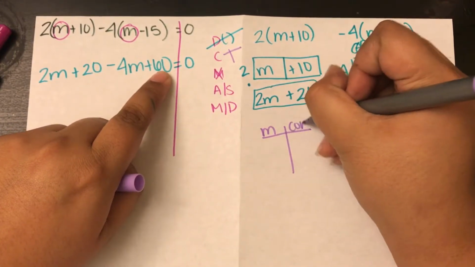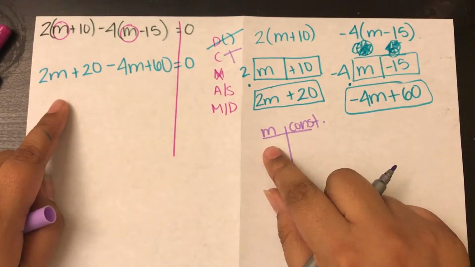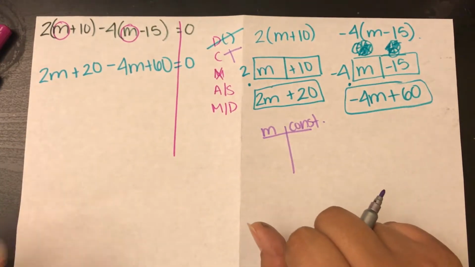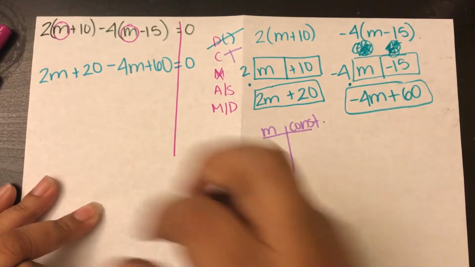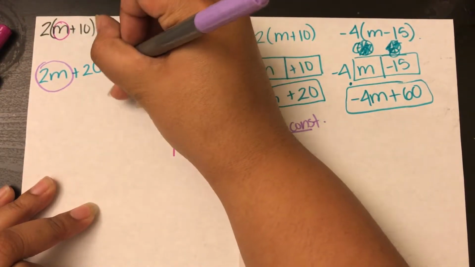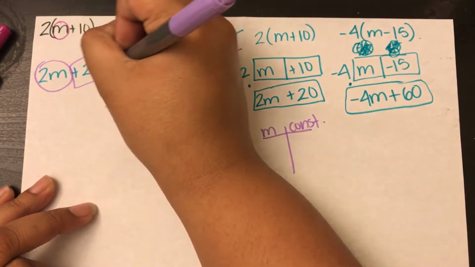They are known as the constant family. I am going to make sure that I stack them correctly, making sure that the one with a greater absolute value is on top. The m family are going to be circles, so 2m, negative 4m, and then the constants, I'm going to make them rectangles.